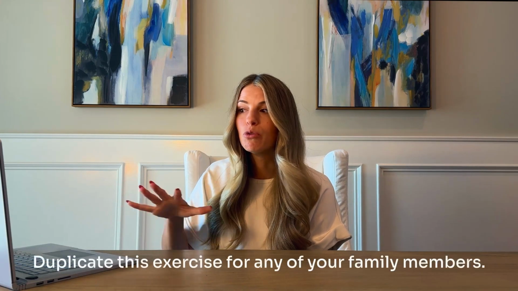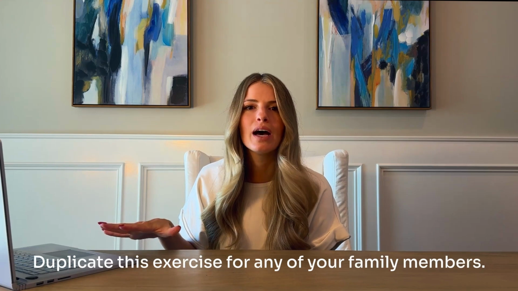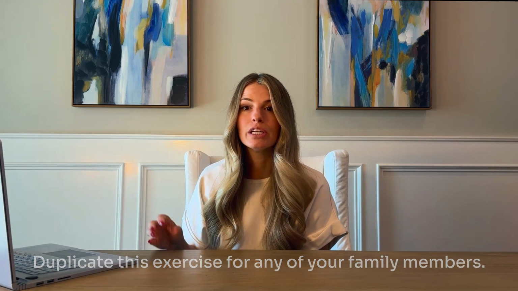Oh, and P.S. if you want to duplicate this exercise for any of your family members, please go do that. Please share this with them and give them the opportunity to do this for themselves. I'm telling you, they're going to thank you. Or if you have dependents or if you are in control of a lot of your family members' insurance, duplicate this file and repeat this exercise for them as well. You'll be really happy that it's all in one place.